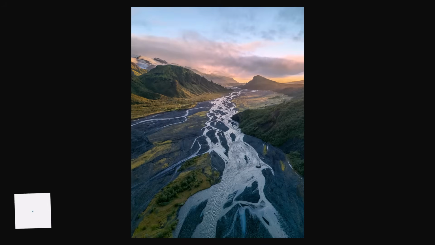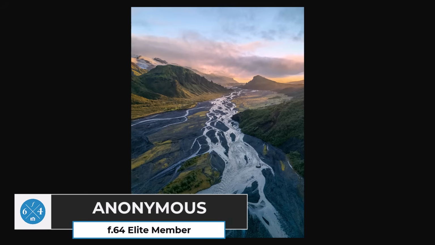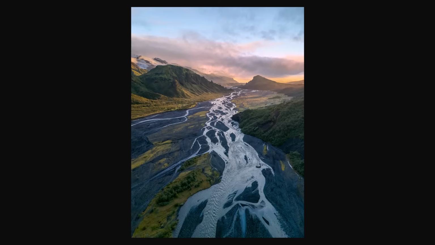And our featured image, wow, this comes from an anonymous F64 Elite member, and I think that this is wonderful. As I look at this, I just get navigated right to the back of the image through this water path that leads me there. And then the sky just explodes. And if I look down at that path, where the path of water is right around in this area, I can tell that those trees are probably pretty tall.